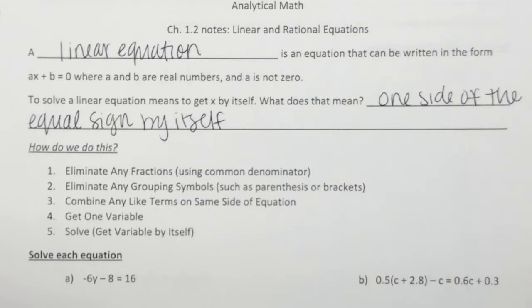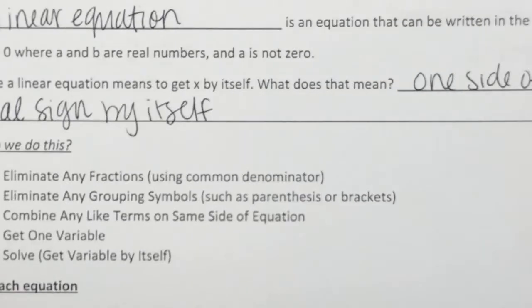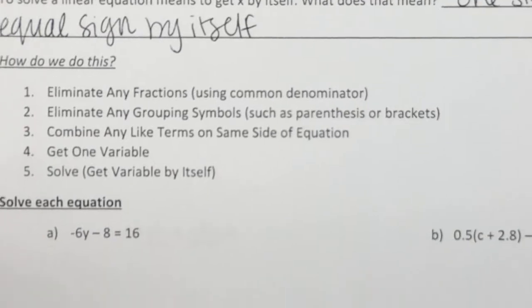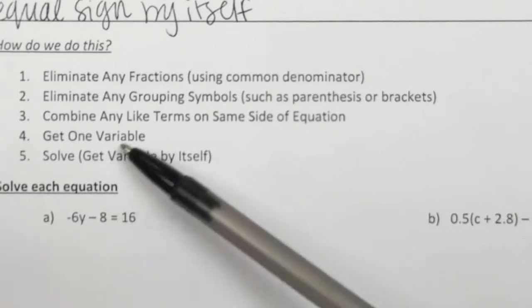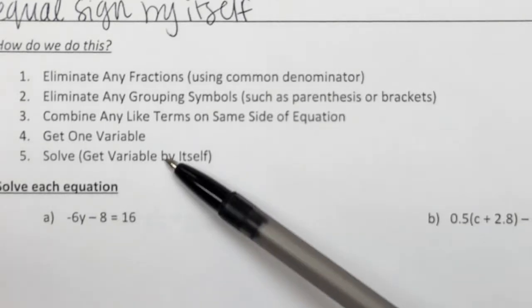Okay, and there's 5 steps to solving equations. The first one, we want to eliminate any fractions, right? Everybody hates fractions. The second thing we want to do is eliminate any grouping symbols. That means parentheses or brackets. That's what I mean by grouping symbols. So we want to get rid of those. After we do that, we're going to combine like terms. We already talked about what are like terms. They have to have the same what? Variable and exponent. We already talked about that. Then we got to get one variable and solve for it.